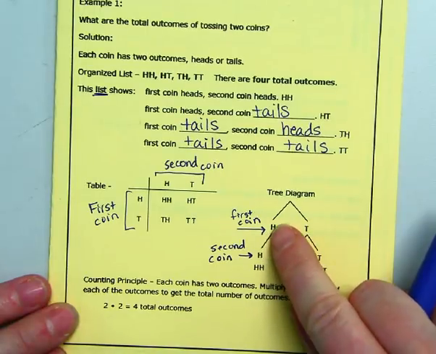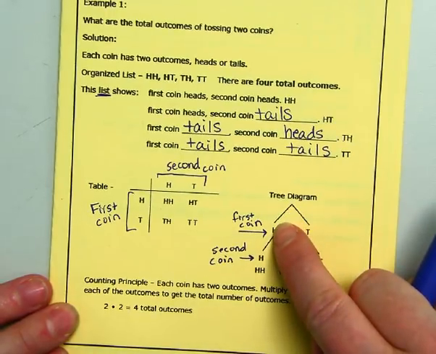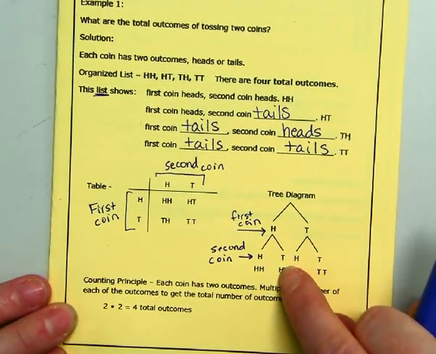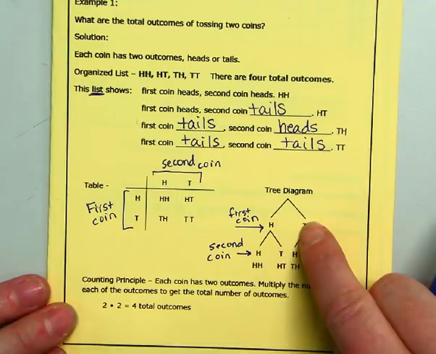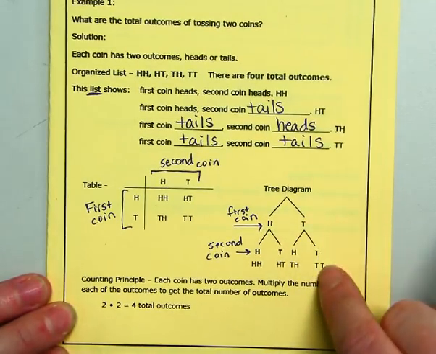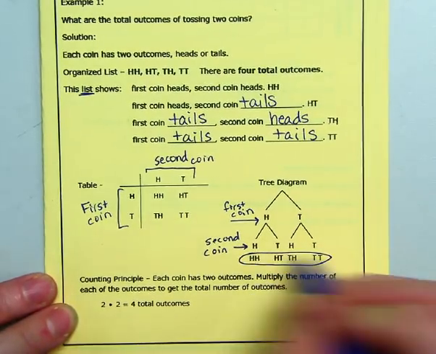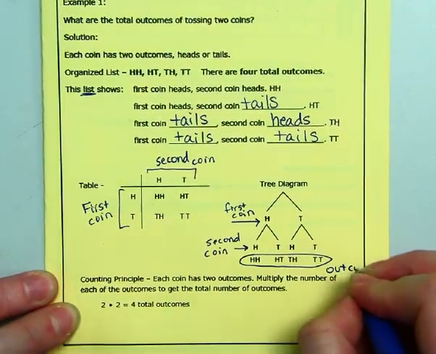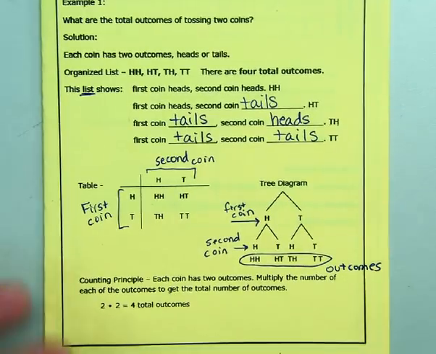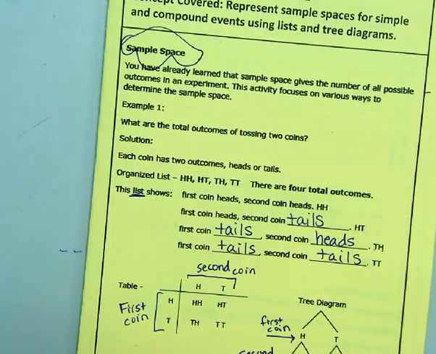So whenever you go heads, then heads, that's HH. You can go heads, then tails, HT. Start off with tails, then heads, TH, or tails and tails, TT. So these are called the outcomes, or, how it says up here, the sample space.